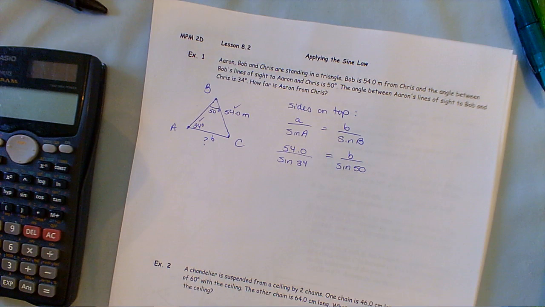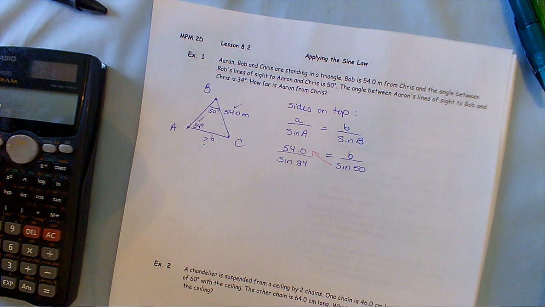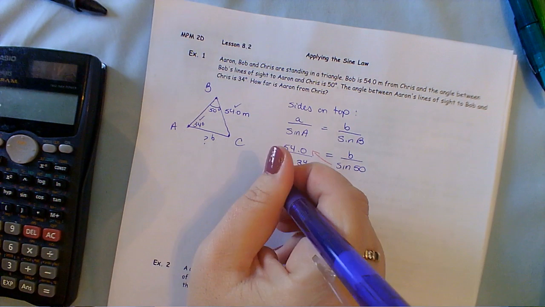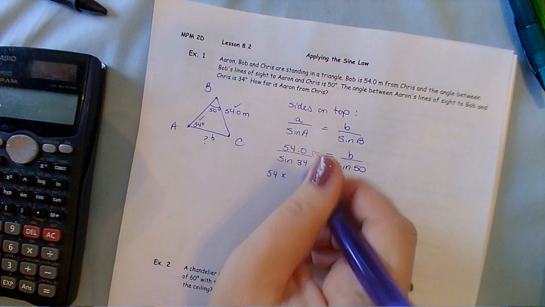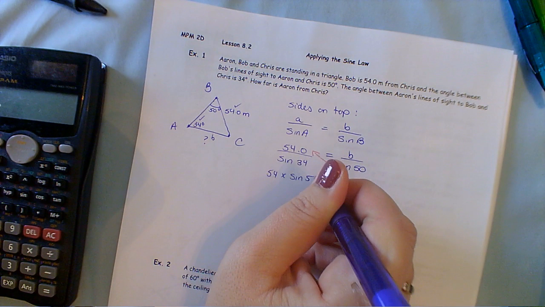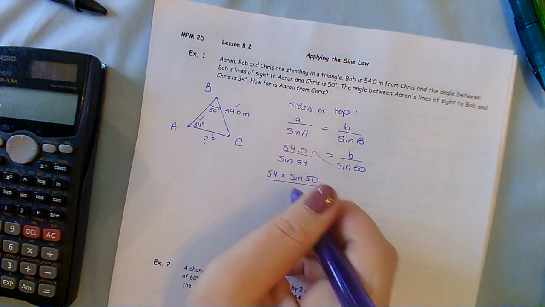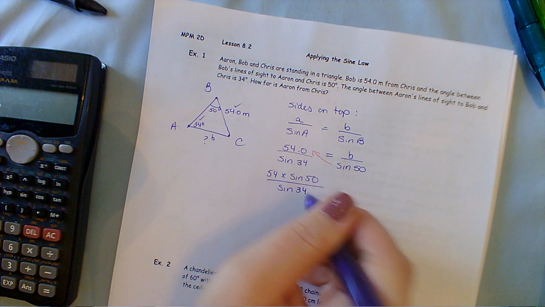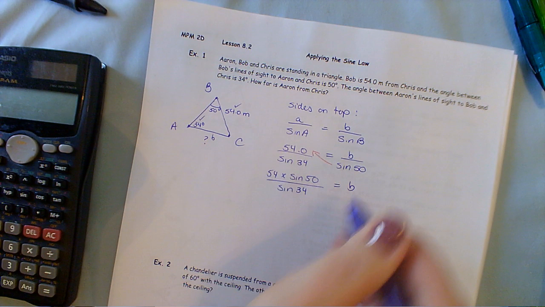So again, what I'm looking for happens to be sitting on top because I designed it that way, which means all I need to do is bring up the sine 50 to the other side. 54, I dropped the 0.0. I'm not interested in continually writing that down. Times sine 50, still with sine 34 in the bottom, equals little b sitting by himself.